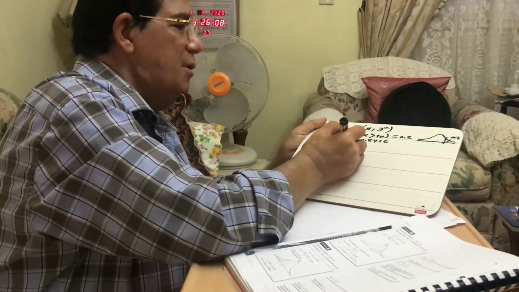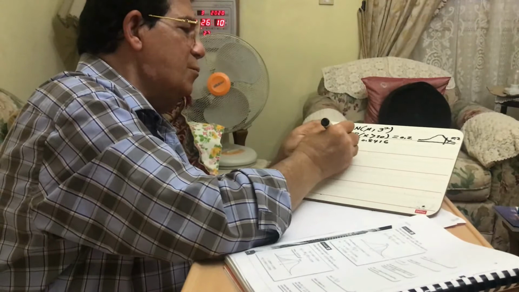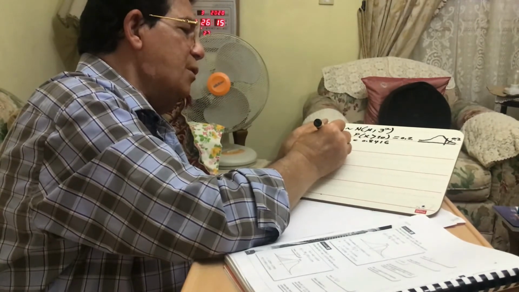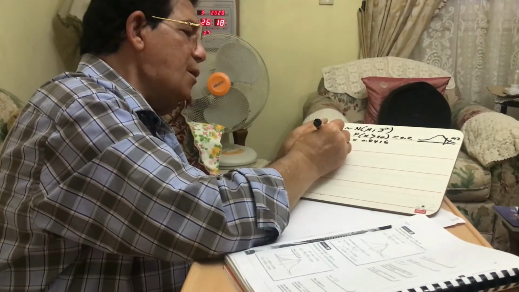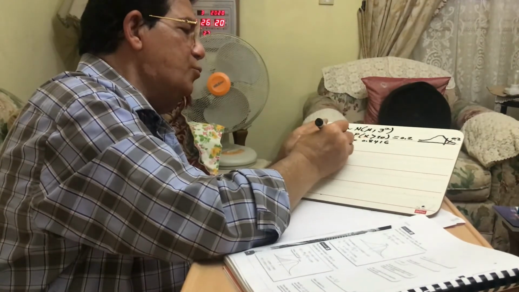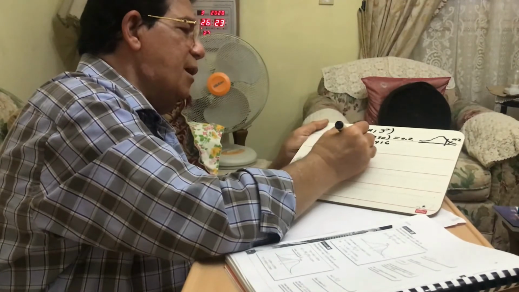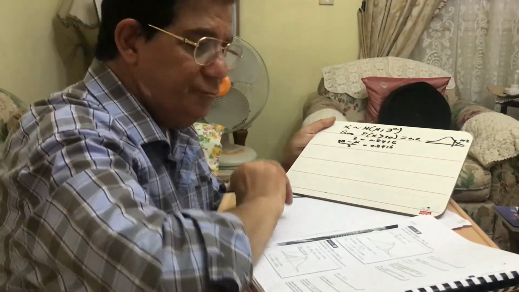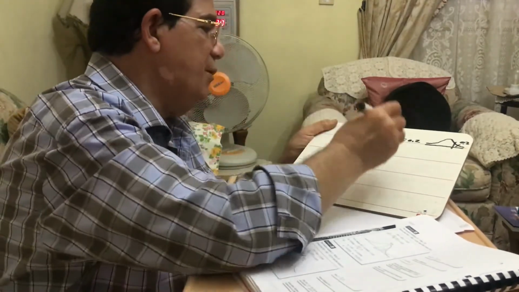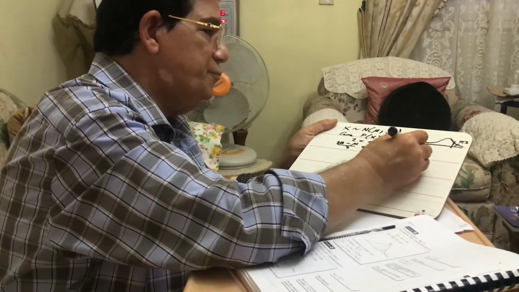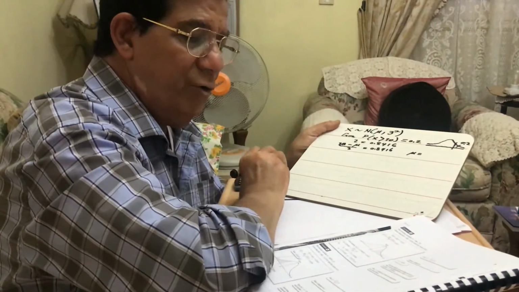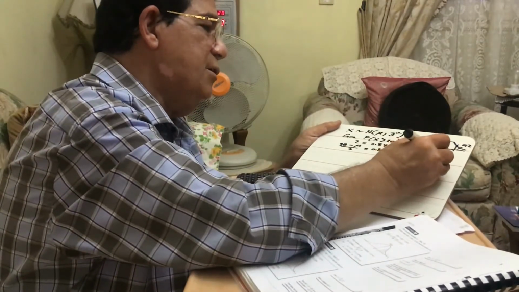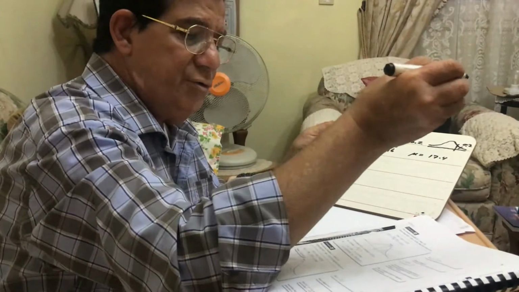You have z equals 0.8416. Therefore we say (x minus mu), x is 20, so (20 minus mu) over 3 equals 0.8416. And we find the value of mu, and we'll get the value of mu equals 17.475.